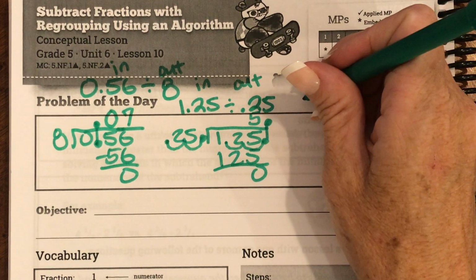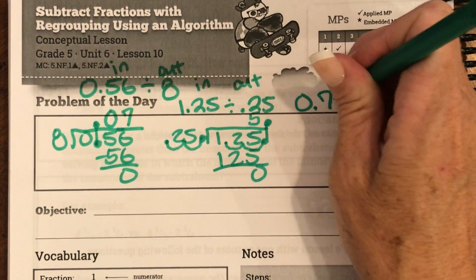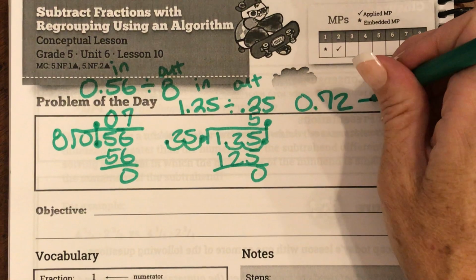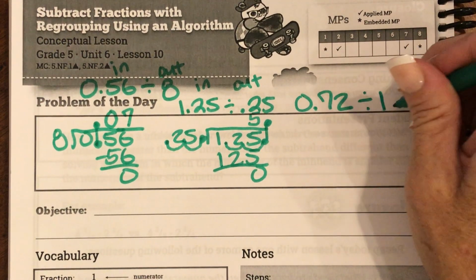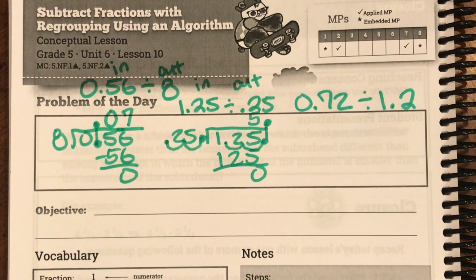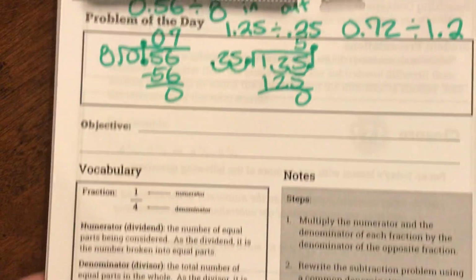Okay, the problem that I want you to try is 72 hundredths divided by 1 and 2 tenths. Okay, so now that we've done our problem of the day, let's get started on our lesson for the day.